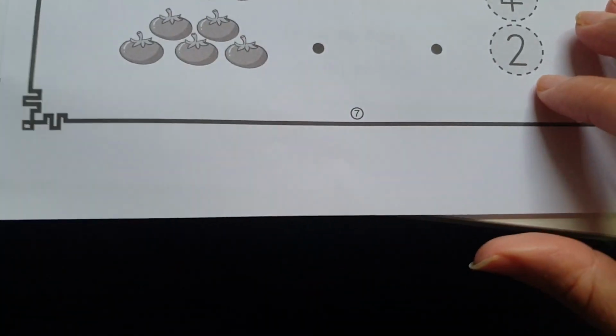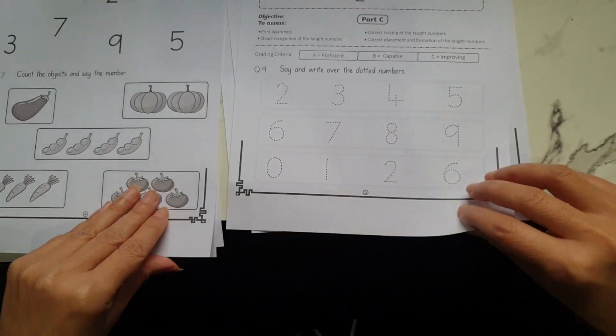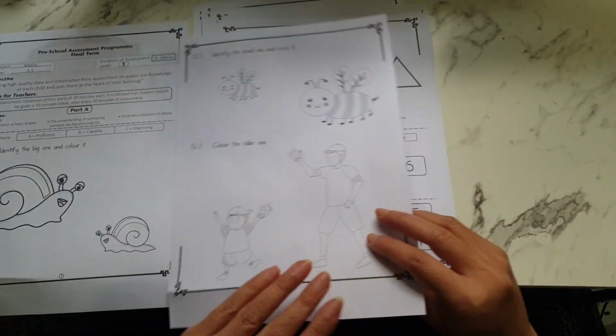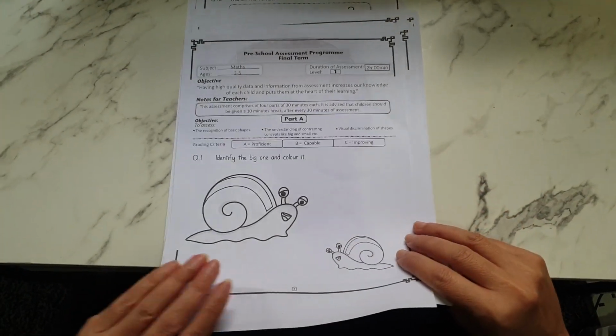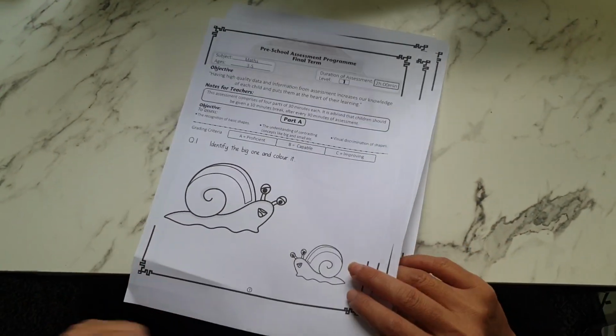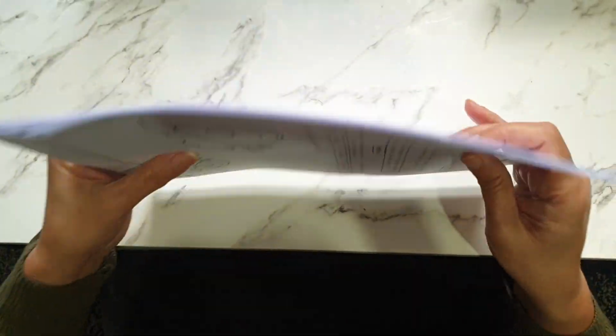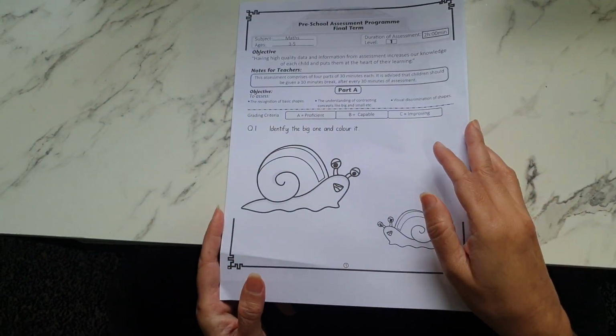So this is assessment for year 3 and 4, ages 3 and 4. We call it level 1. After this, we will share the math end of year assessment for age 4 and 5 and then age 5 and 6. After math, we will share Urdu assessments with you.